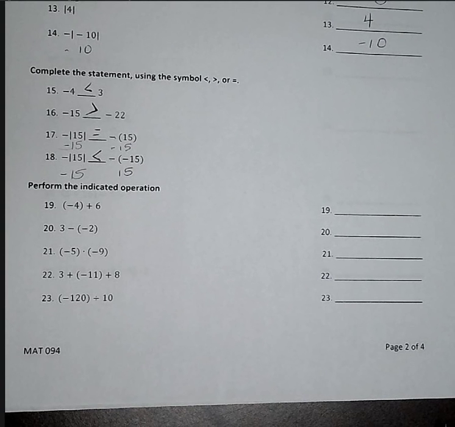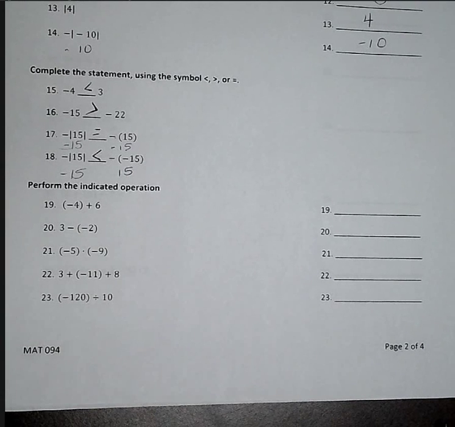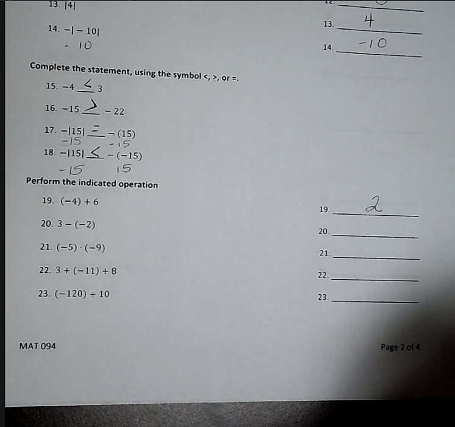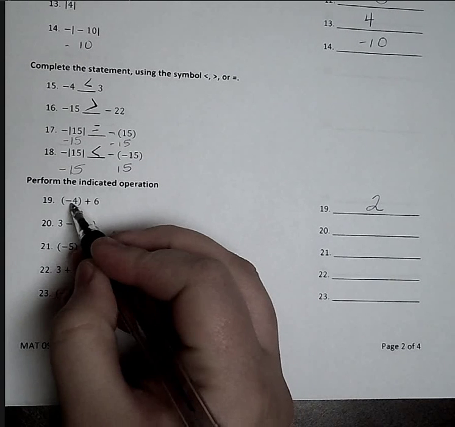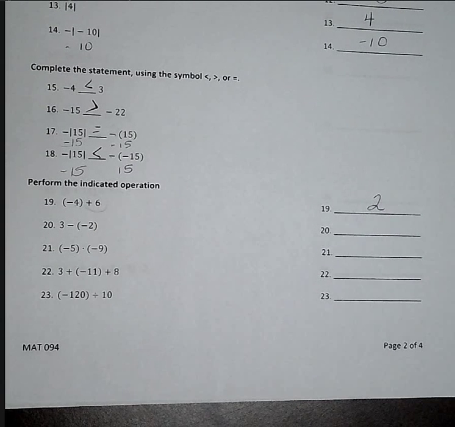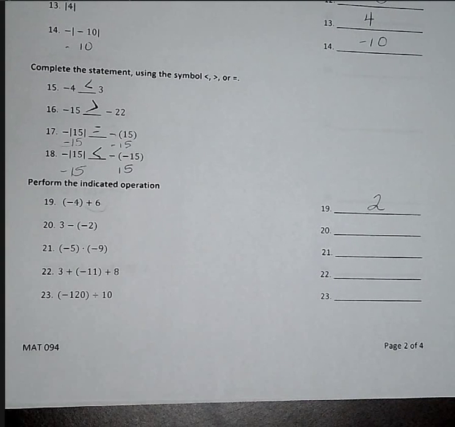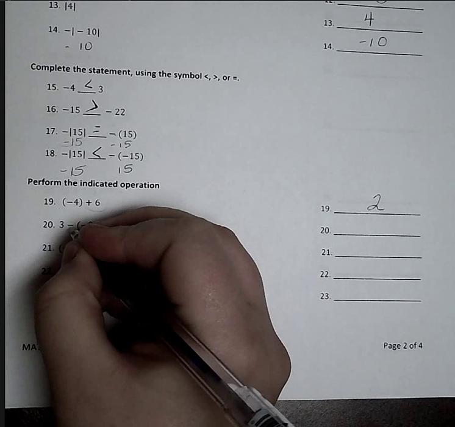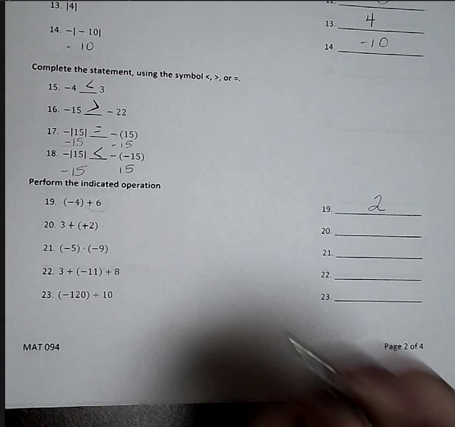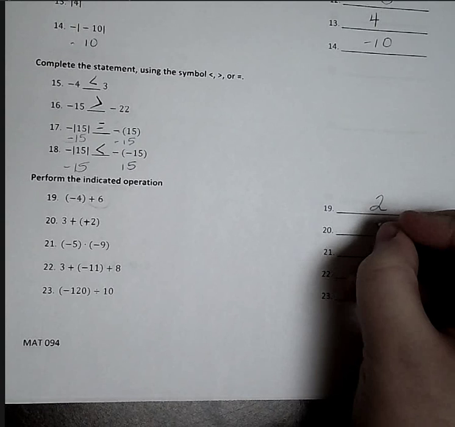So on number 19, you're adding and your signs are different, so you subtract them. 6 minus 4 is 2. And then which number is larger, 4 or 6? The answer is 6. So since that's positive, that means my answer is positive. Okay? So now, 3 minus negative 2? Well, the rule for subtraction is keep, change, opposite. So now that says, what's 3 plus 2? The answer is 5.